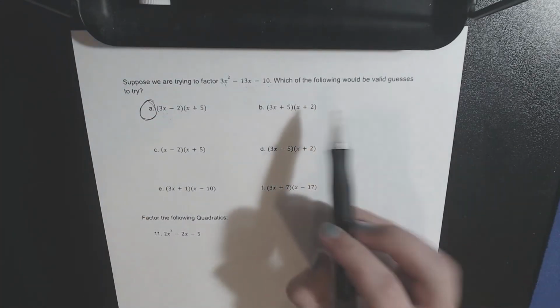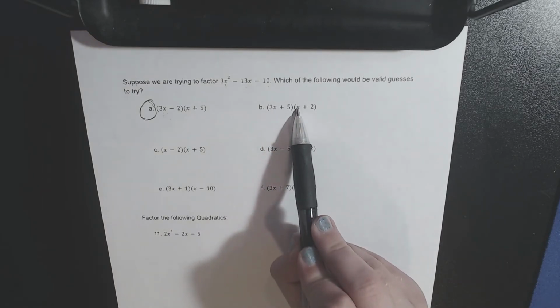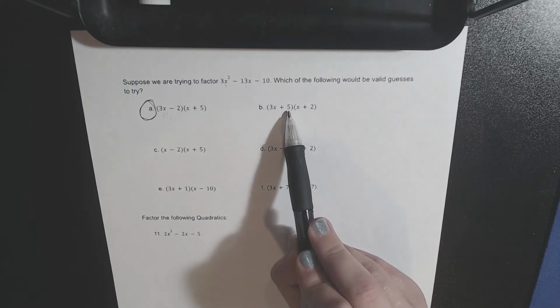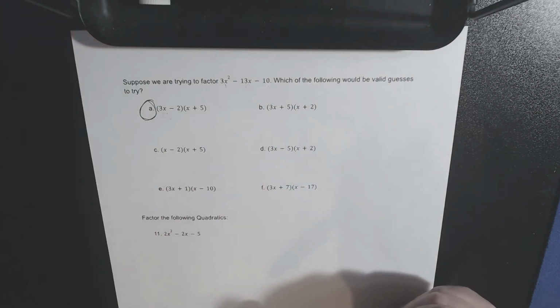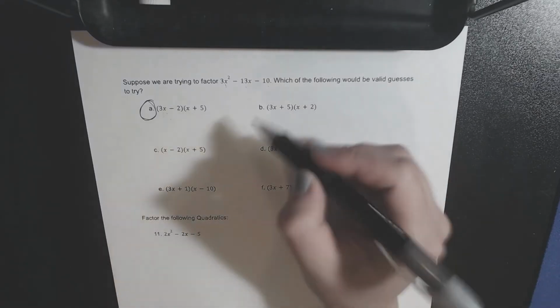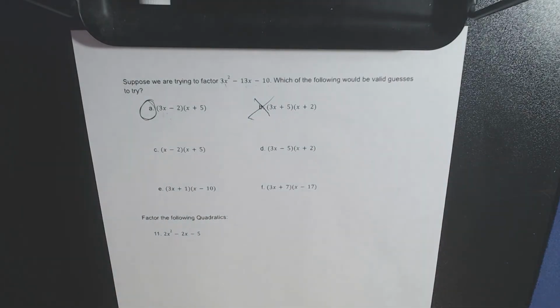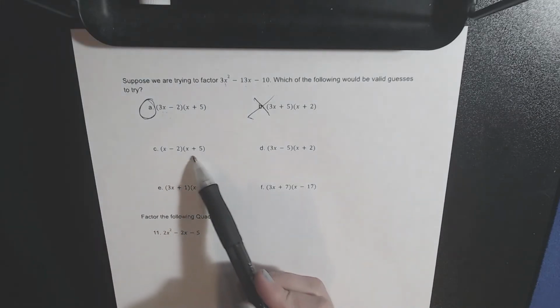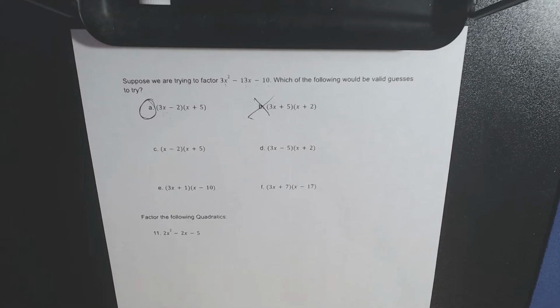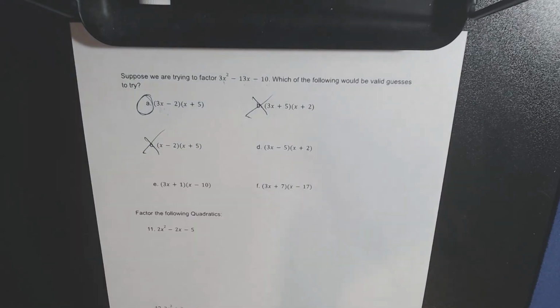Now, as opposed to this next one, right, 3x times x is the 3x squared that we need. But then when you do 5 times 2, that gives you positive 10. So that would not be a guess that you could make for this one. Or at least you shouldn't make it, because it will most definitely give you the wrong thing, okay? Does that make sense? So we're just looking at what guesses even make sense to do here. Does x minus 2 times x plus 5, is that a good guess to make? Well, x times x is x squared. That is not right. We need a 3x to get 3x squared. So this one's bad as well.